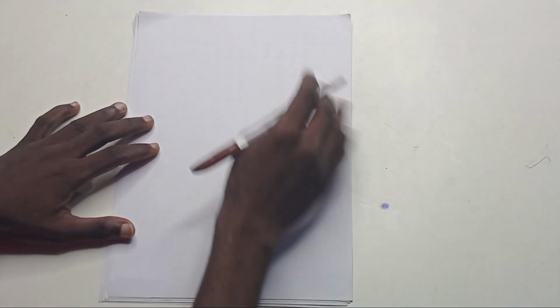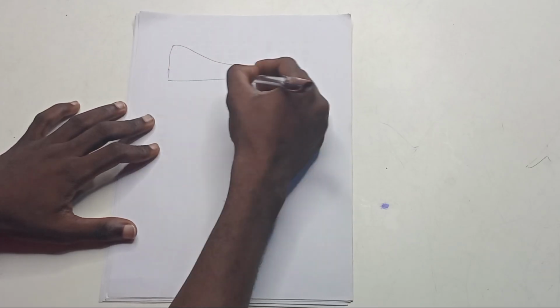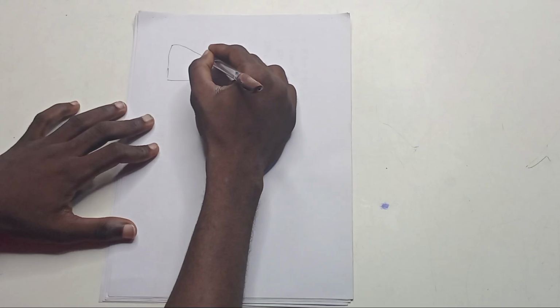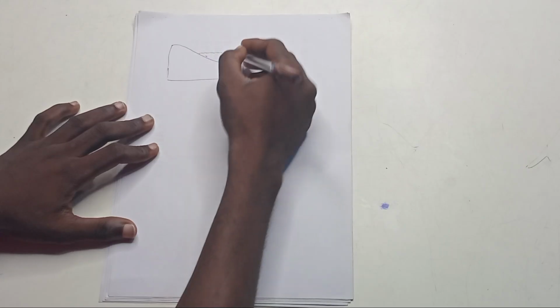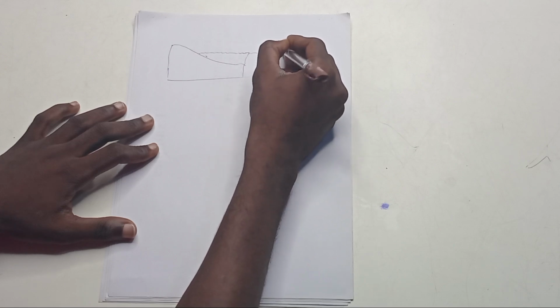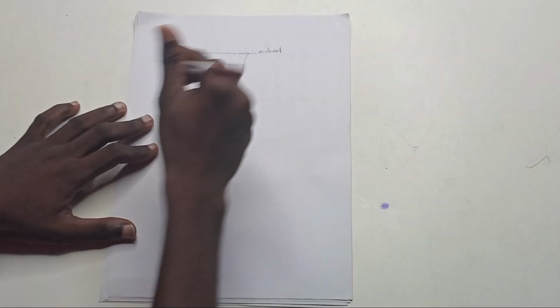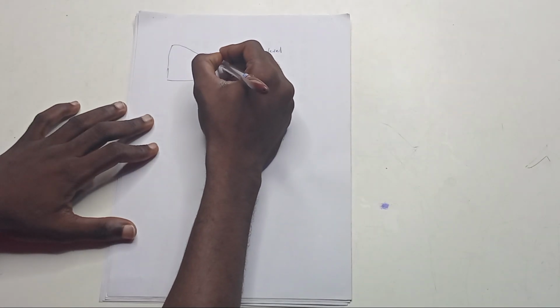So if we have a system here, and here is the water body, can you see that? Here's the water level, the sea level. Now here we have silt, just for example.